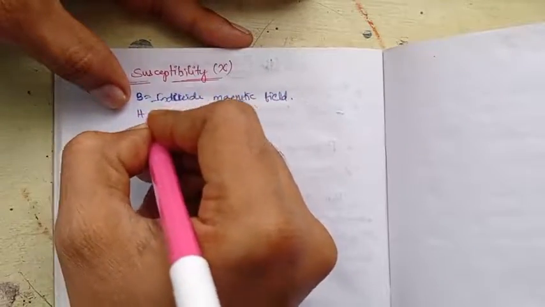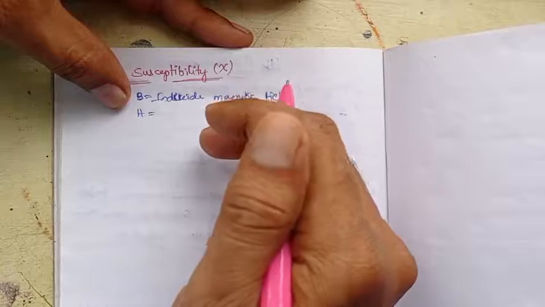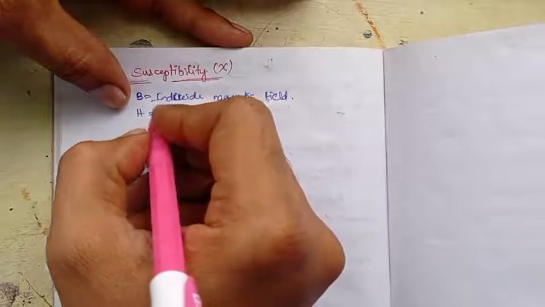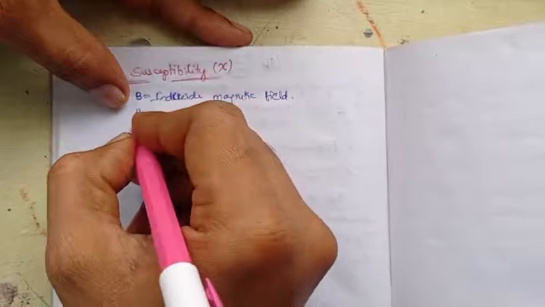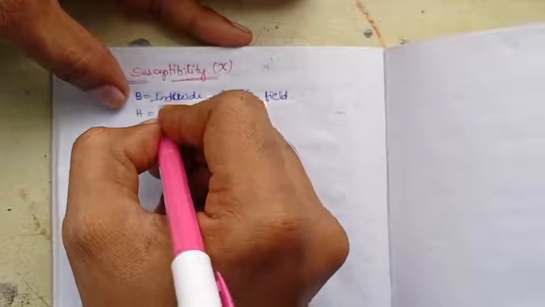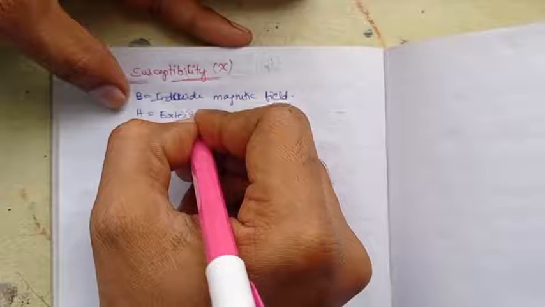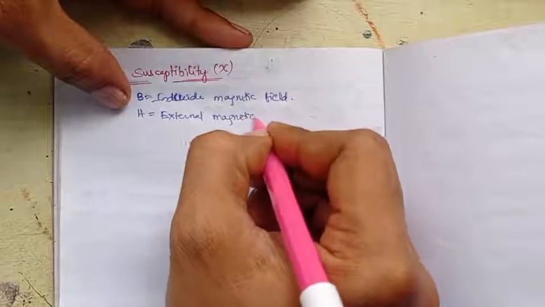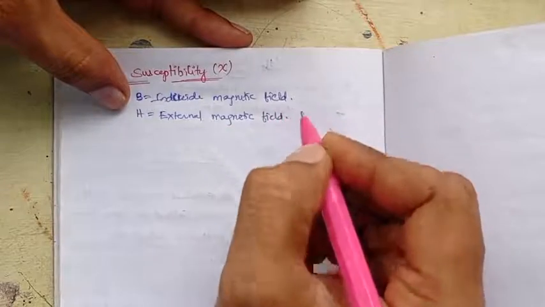And we are keeping the sample in an external magnetic field, it has certain magnetism, right? We will consider that as H, the external magnetic field, right?